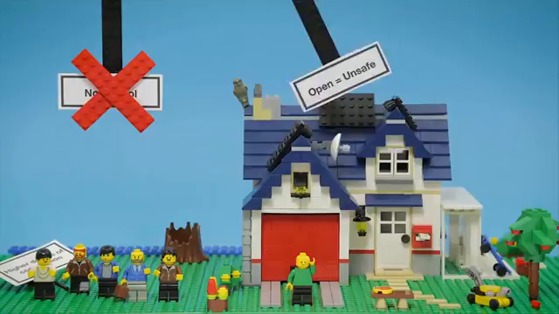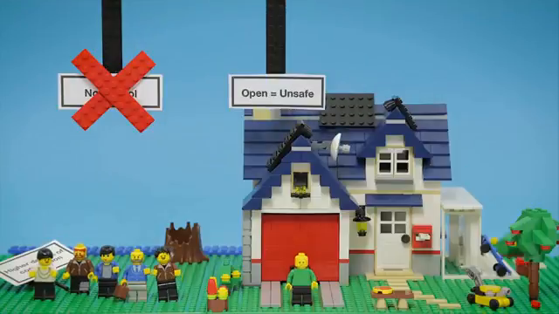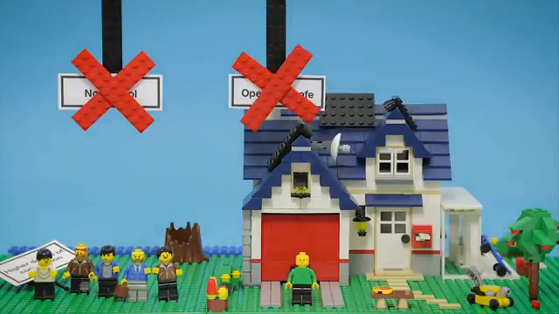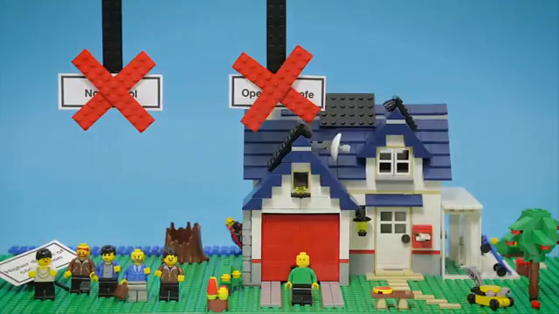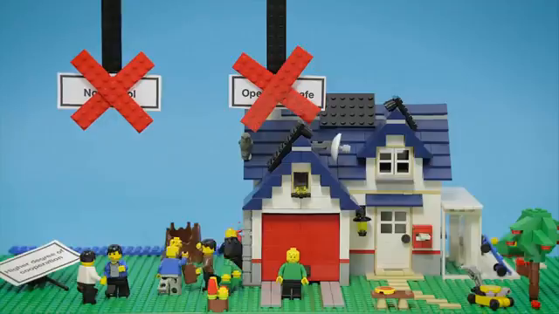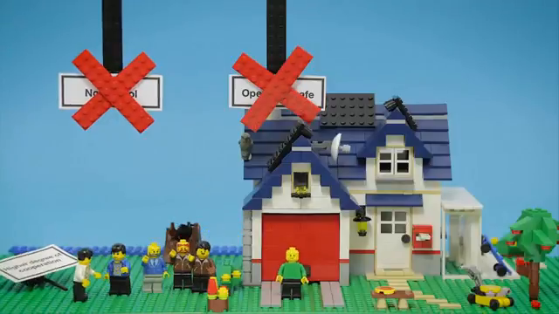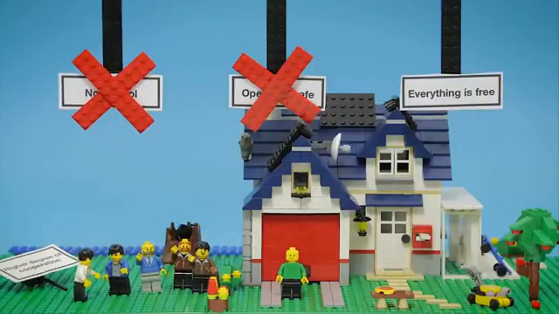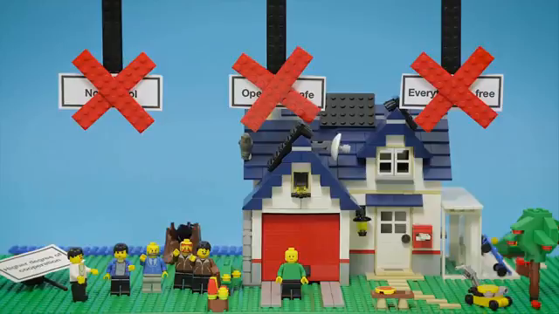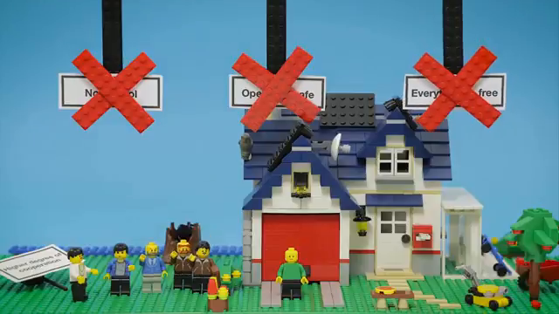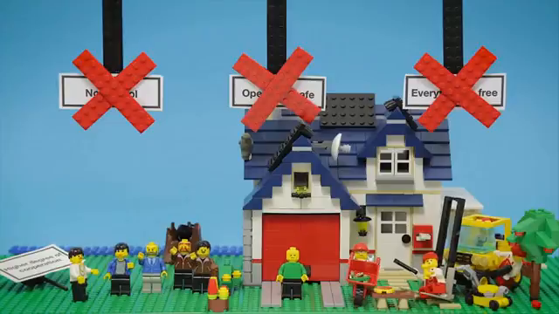Second, open equals unsafe. Not true. In an open source project, many people are involved and cooperate to make an even safer product and to keep unauthorized people out. And third, everything is free. No, the source itself is free and publicly available, but the house must, for example, still be built, customized, maintained, and provided with water, power, and heat.